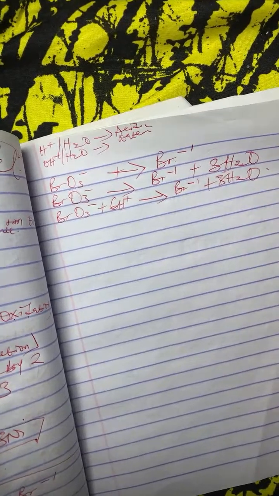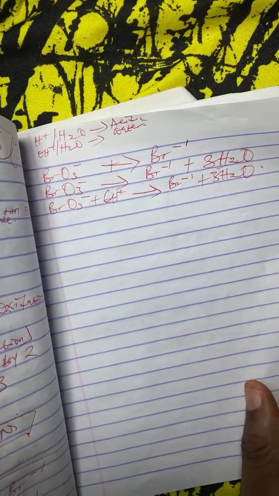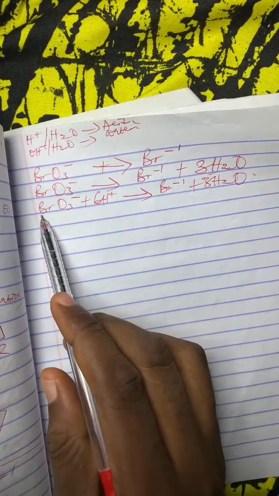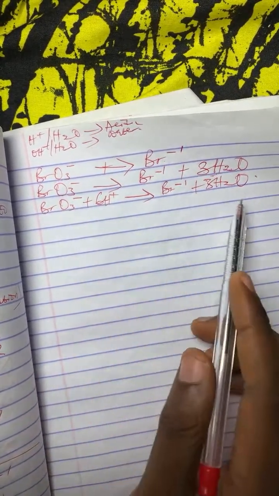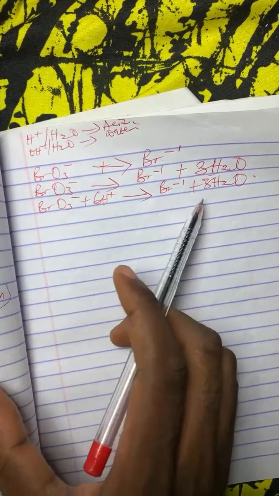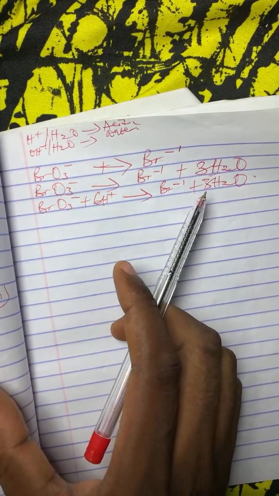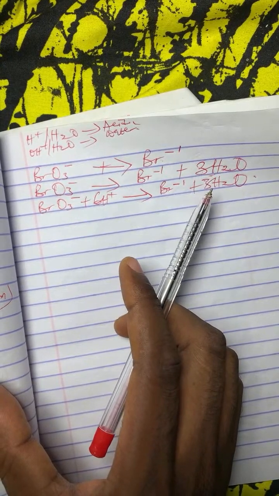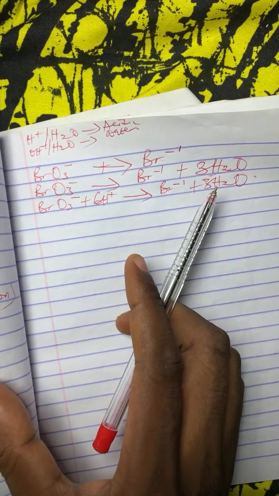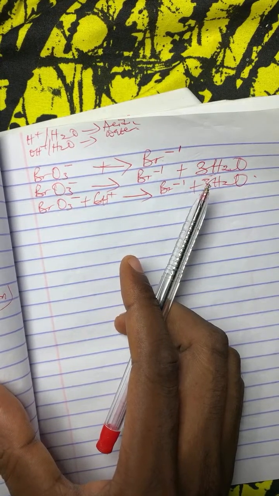Now, if you look at this particular reaction, you see that the number of atoms are balanced. Here, I have 1Br, 1Br, O3, O3. That's from 3 moles of water. And here I have 6 hydrogen and 6 hydrogen. But the charges, are they balanced? No. So we need to balance the charge. That's redox reaction for you. Redox reaction is not balanced by atoms alone. No, we have to balance the charges as well.